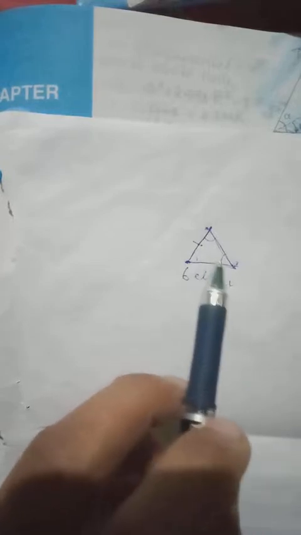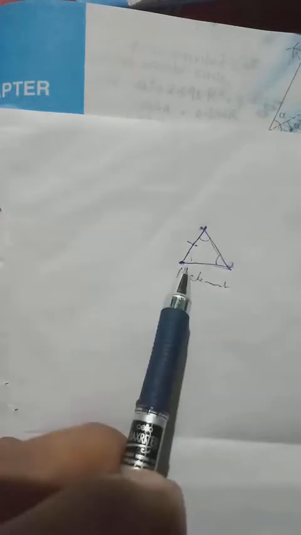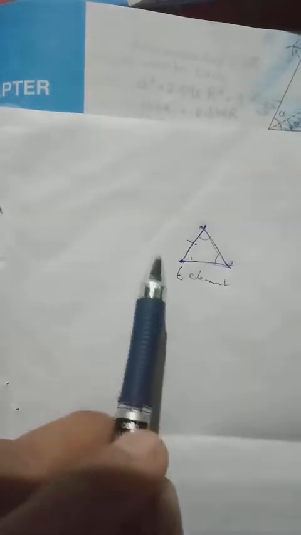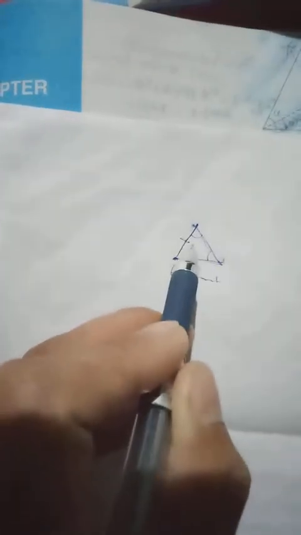If all sides are equal, we call it equilateral. 2 sides equal, we call it isosceles. No side equal, we call it scalene. Then if one angle is 90 degrees, we call it right. One angle more than 90 degrees, we call it obtuse. And if all 3 angles are less than 90 each, then we call it an acute triangle. So we know that in a triangle, if we add all 3 angles, the sum will be 180.